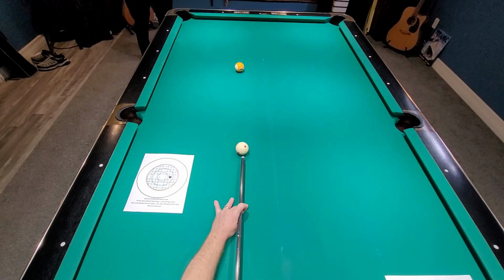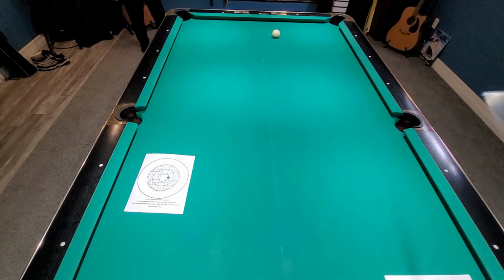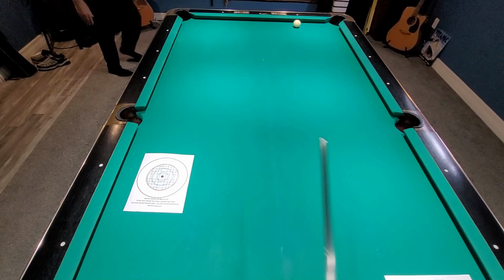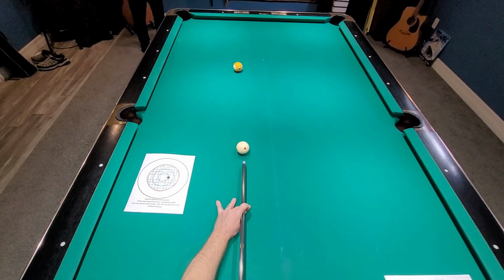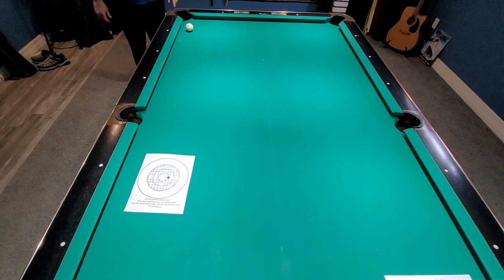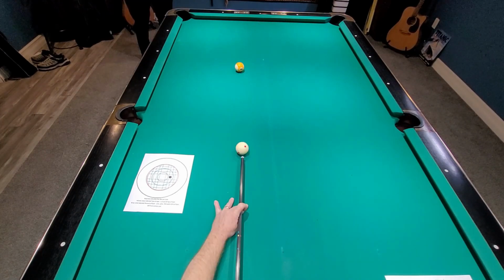Hey everyone, welcome back. Today we're diving deeper into Pivot English and tackling throw compensation for stun shots. With parallel English, you need to compensate for squirt, swerve, and throw at the same time to formulate an aim point. Using Pivot English, squirt and swerve, which we call deflection, is eliminated due to the placement of the bridge in the pivot point. So you only need to compensate for throw.